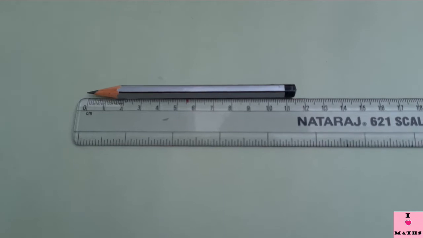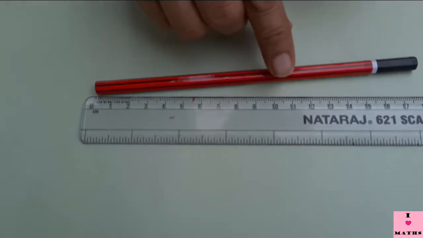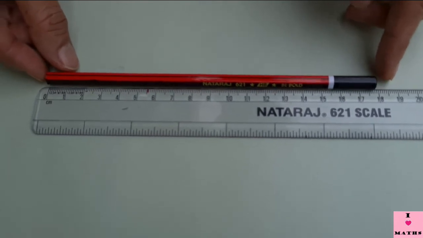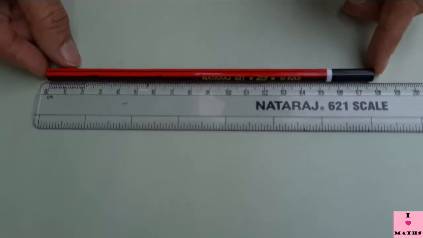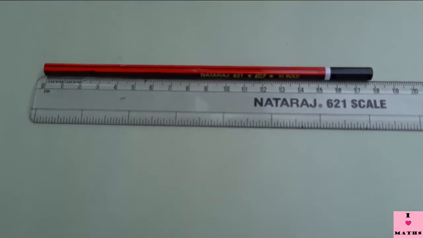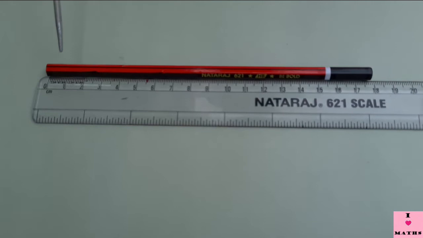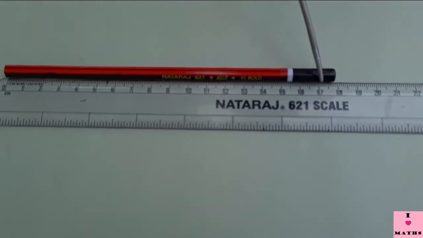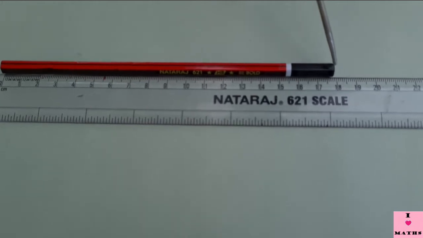Now I am going to show you another pencil. Let us see what is the length of this pencil. Okay children, now one end is at 0 and the other end, this is 17 centimeter.